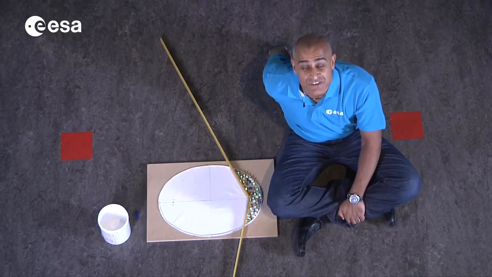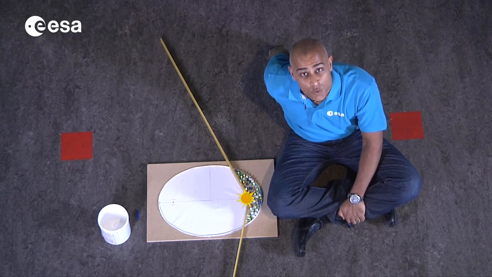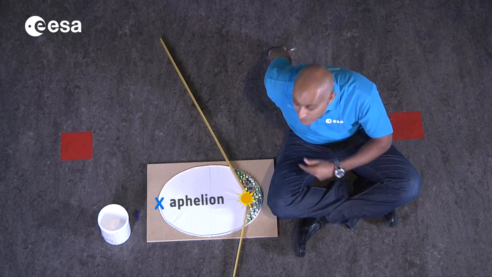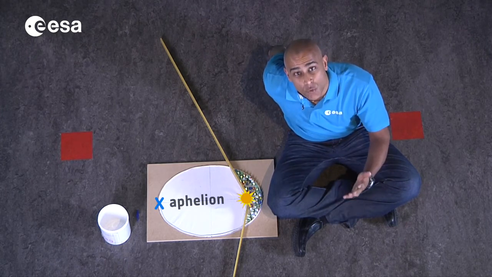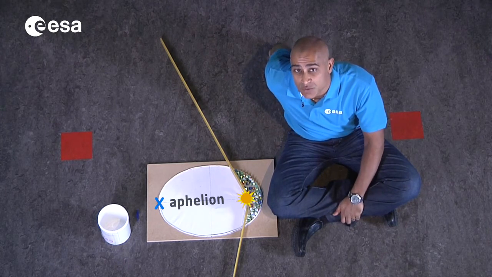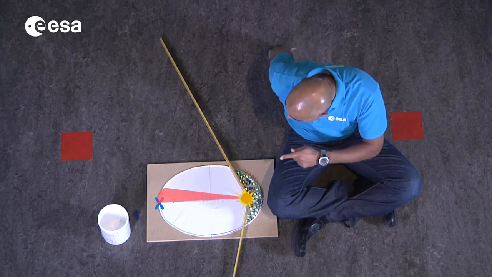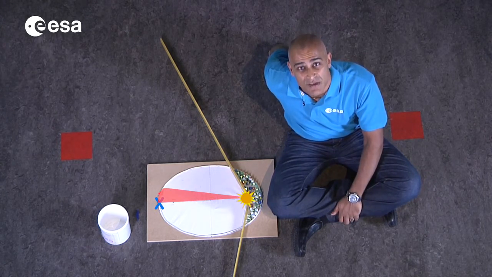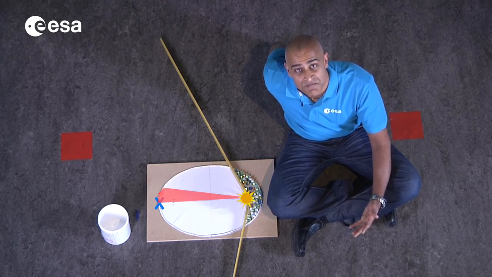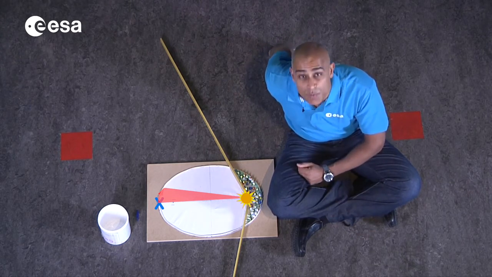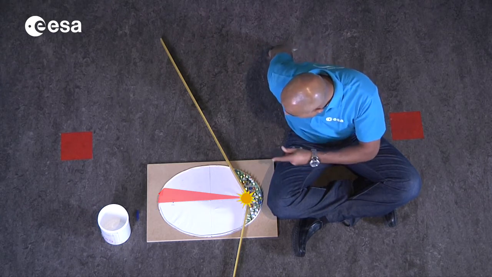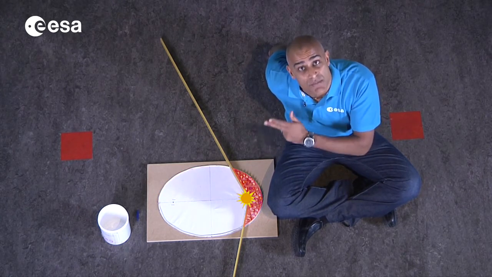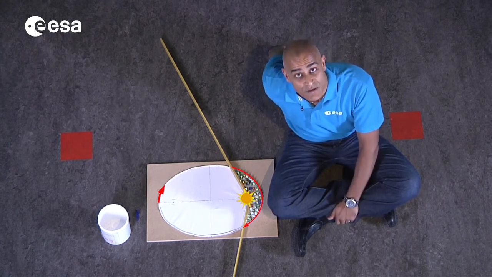So when our object is furthest from the Sun in its orbit, a place that we call aphelion, we can see that Kepler's second law, sweeping out equal areas in equal times, means that it's only covering a small distance in a certain amount of time. It's got a very low velocity. But as it carries on in its orbit, getting closer to the Sun, we can see that for the equal areas rule, we're covering a much longer distance in the same amount of time.